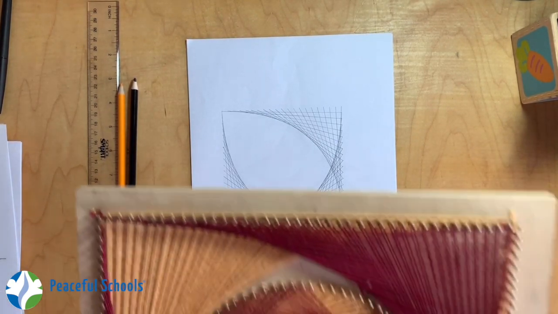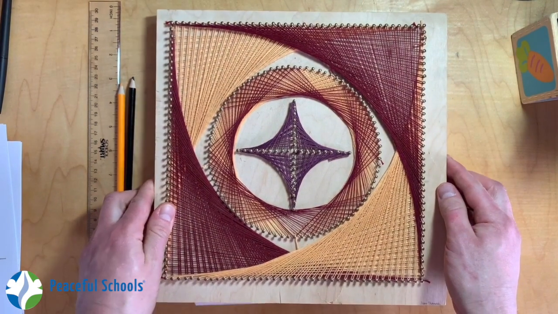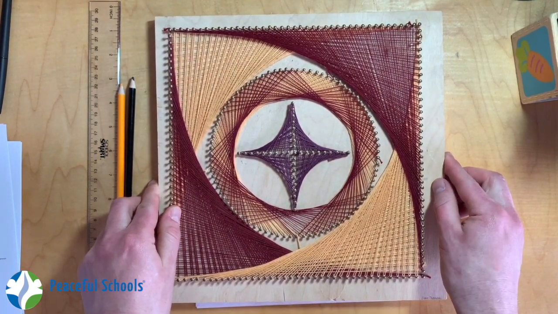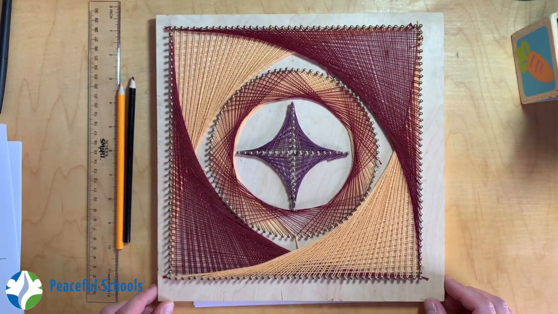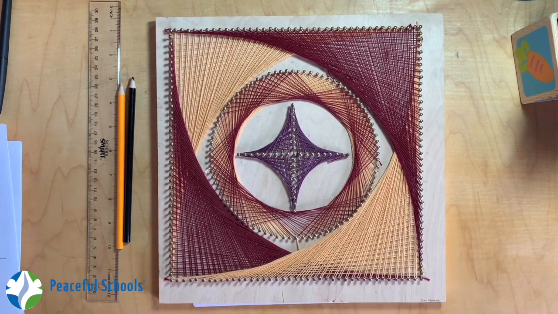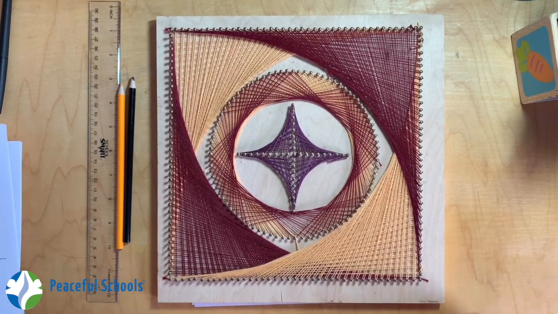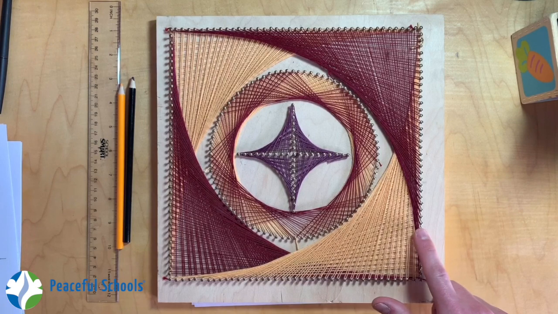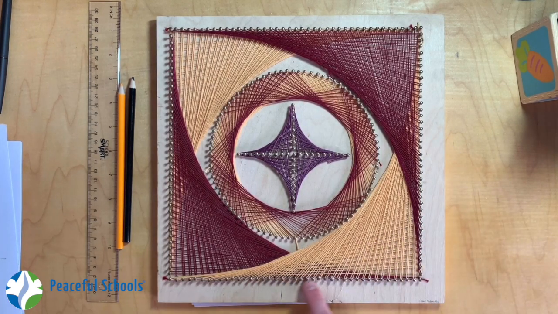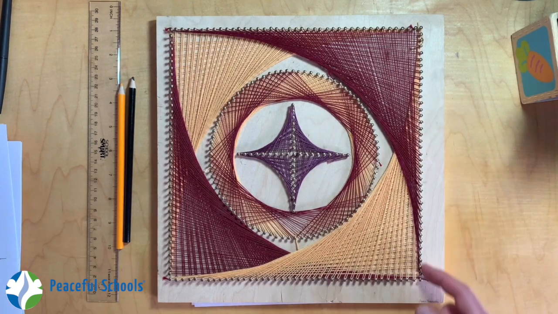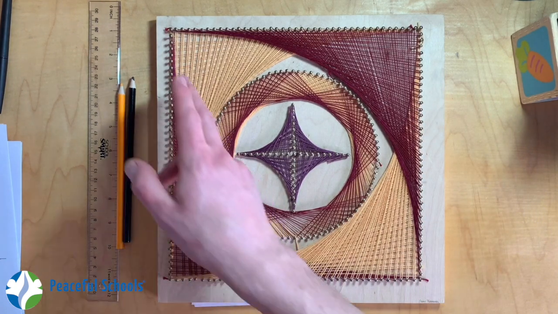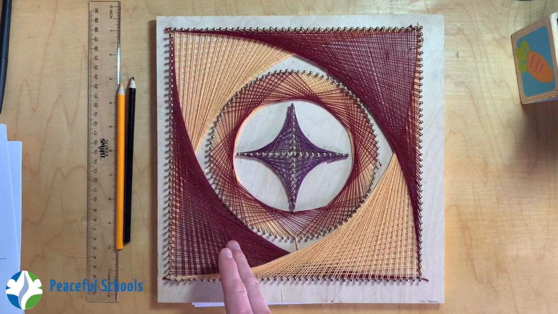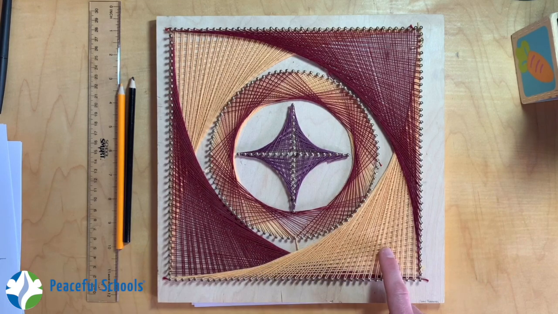what I did is 4 overlapping curves. This was created using nails, string, and wood. Each point is a nail, just like the points that you made. Each line is string.